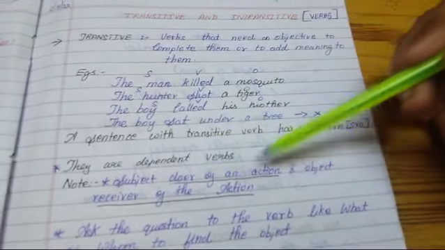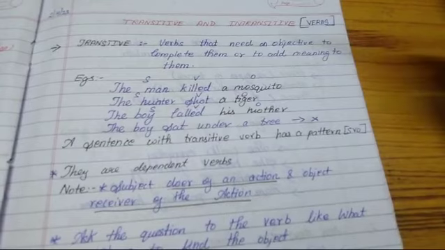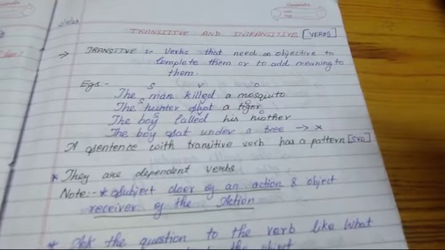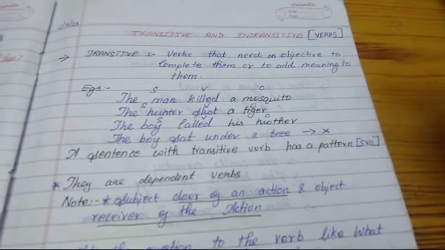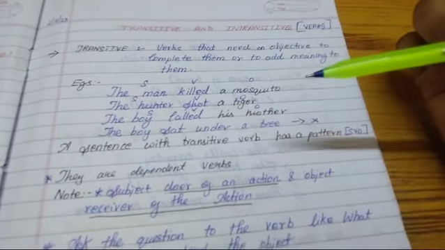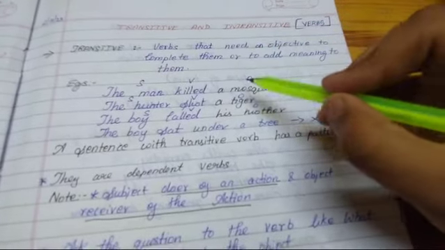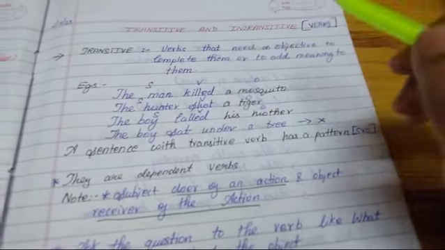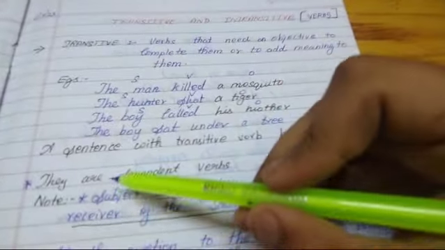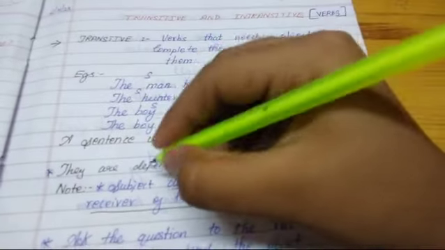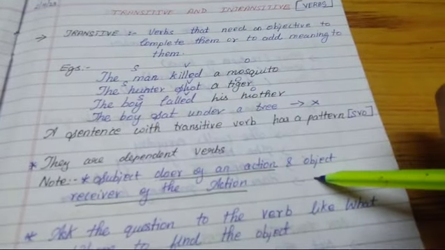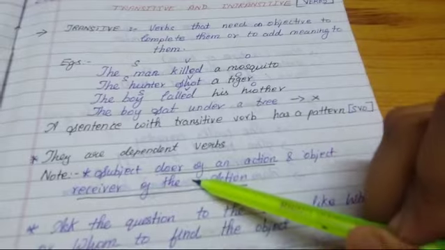Why I am telling you to find subject, verbs and objects means, once you are able to identify subject, object and verbs in the given sentence, then it will be very easy for you to identify whether the given sentence has transitive verbs or intransitive verb. I will tell you how to do this. Now, subject means it is the doer of the action. Subject is the doer of the action. And object means the receiver of the action.